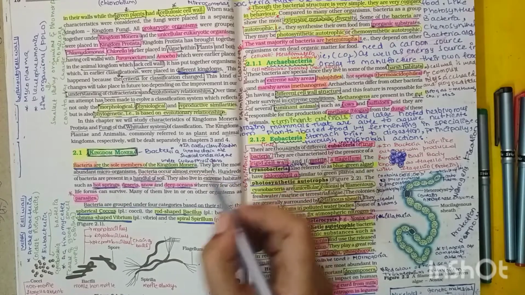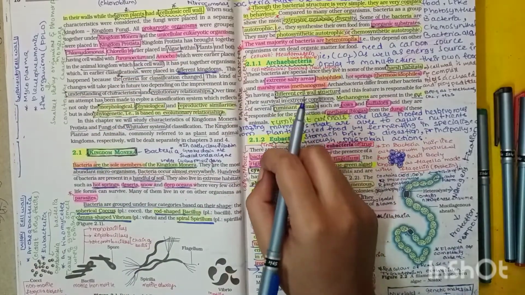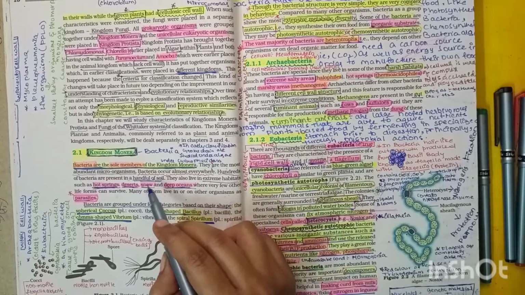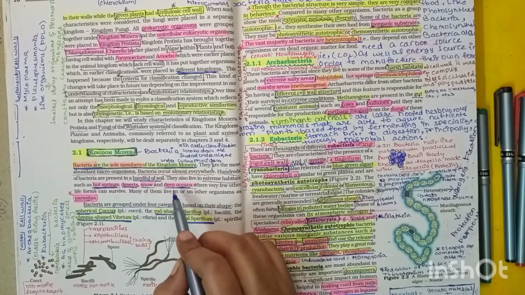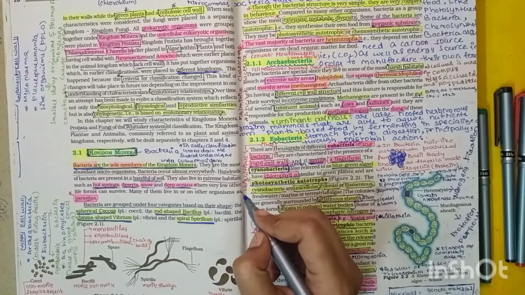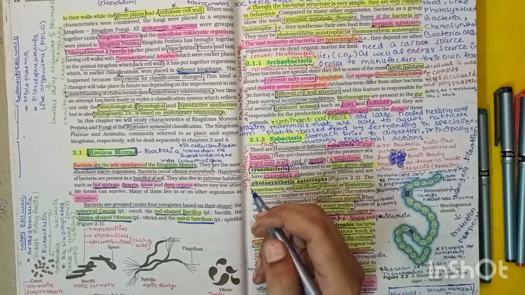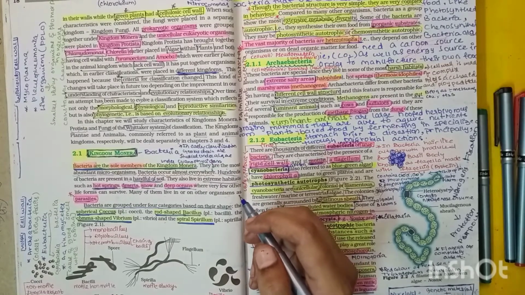Hundreds of bacteria are present in a handful of soil. So this line is also very, very important. Hundreds of bacteria are present in a handful of soil. They also live in extreme habitats such as hot springs, deserts, snow and deep sea oceans where very few other life forms can survive. So compared with other organisms, bacteria survive where they cannot. That means they are very strong, very resistant to external stresses.